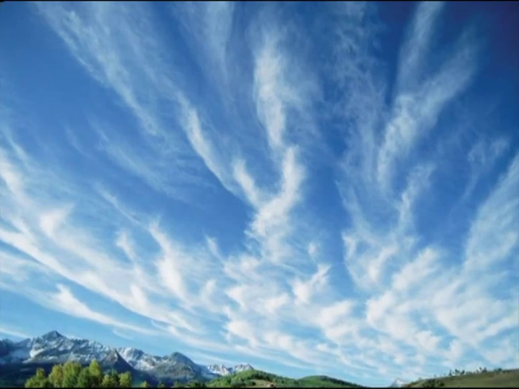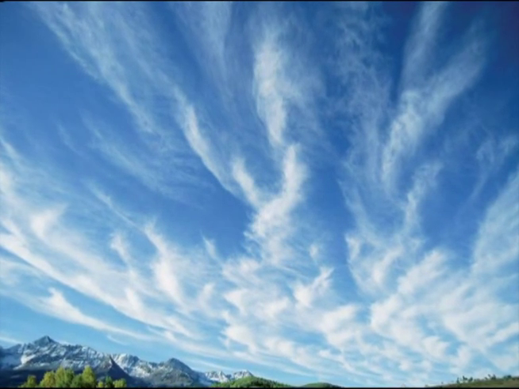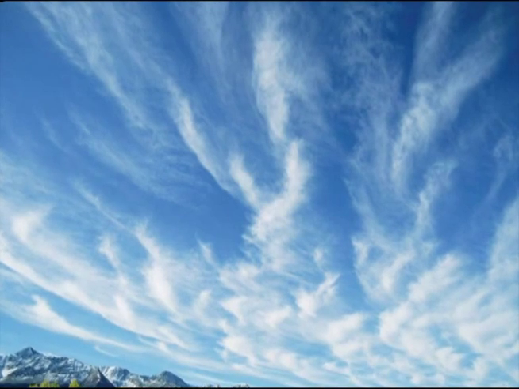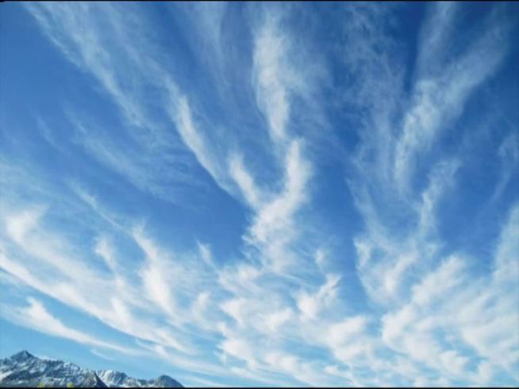While vertical motion is the primary method of cooling that leads to cloud formation, there are two other atmospheric cooling processes. These processes are advection and radiation, and they can lead to cooling of the lower layers of the atmosphere.